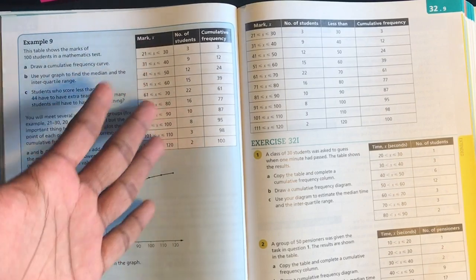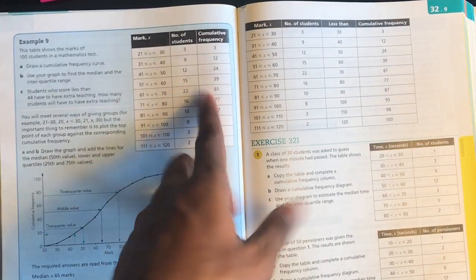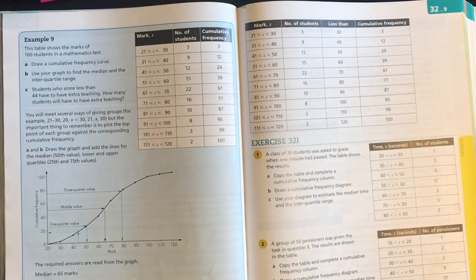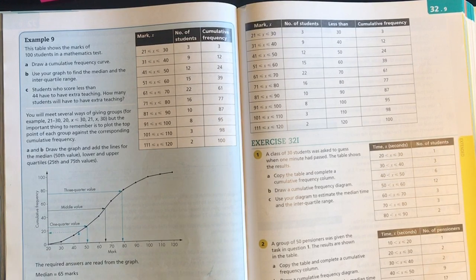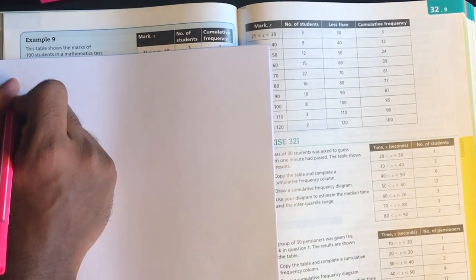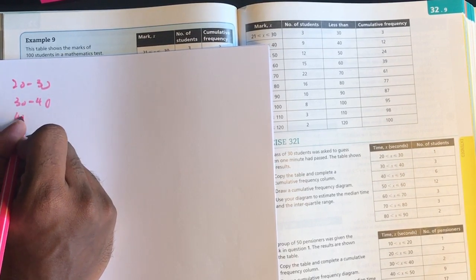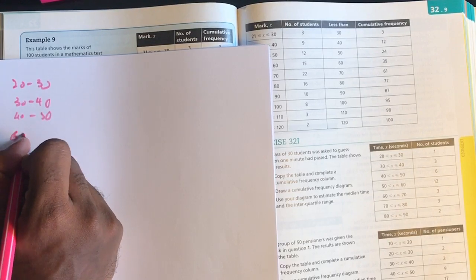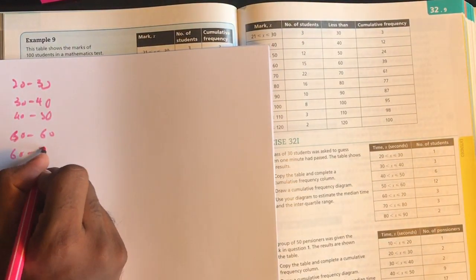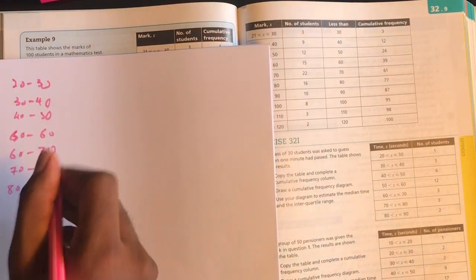You must have a class first, you'll have a frequency, and then you have to generate this cumulative frequency. Those of you wondering what cumulative frequency is, it is actually your running total. I repeat, cumulative frequency is your running total. So I will draw here: 20 to 30, 30 to 40, 40 to 50, 60 to 70, 70 to 80, and then 80 to 90. So this is the table.